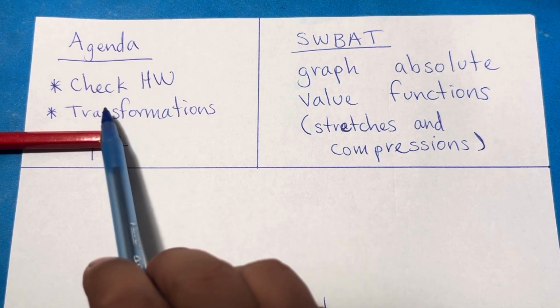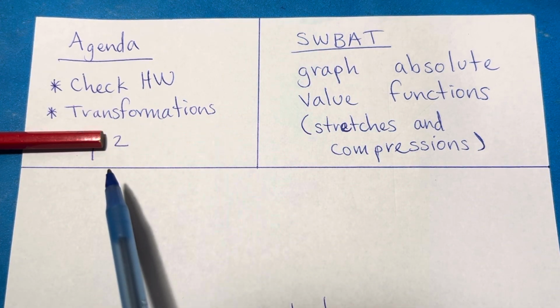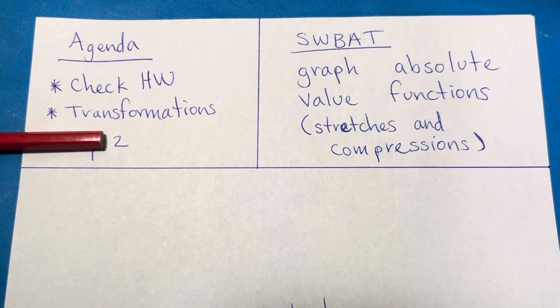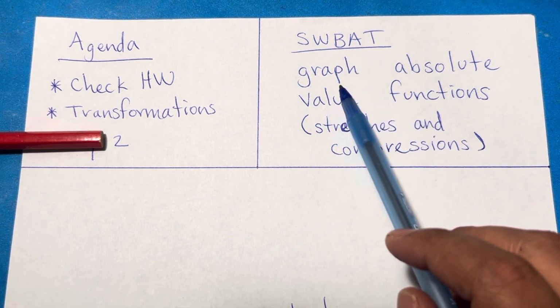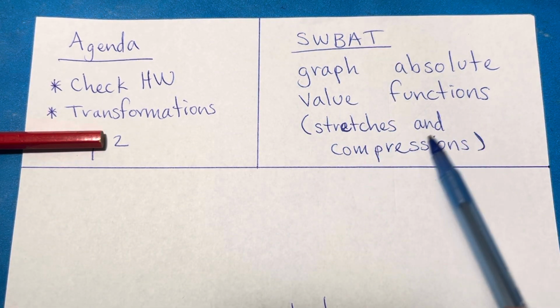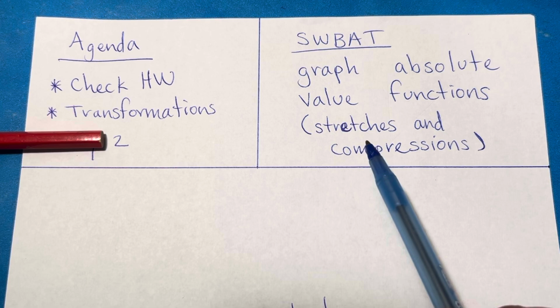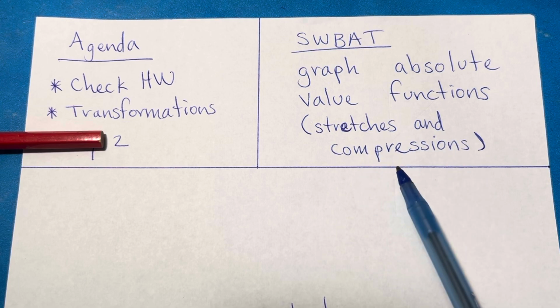Students, today's agenda is to check homework. We'll be learning transformations and you will be able to do the second page. Today, students will be able to graph absolute value functions, and it's going to be specifically stretches and compressions.